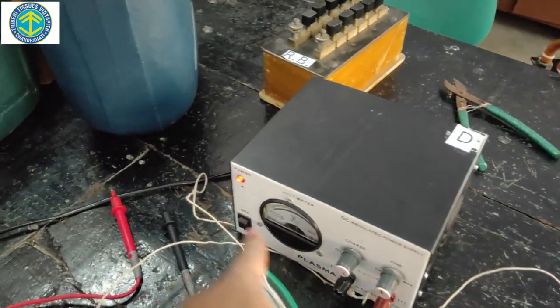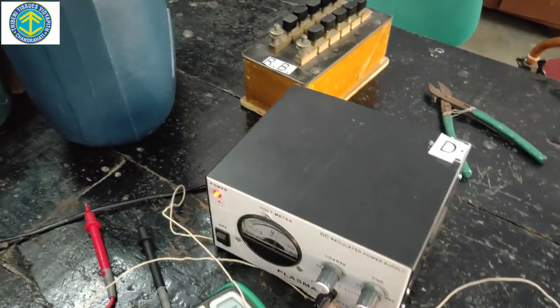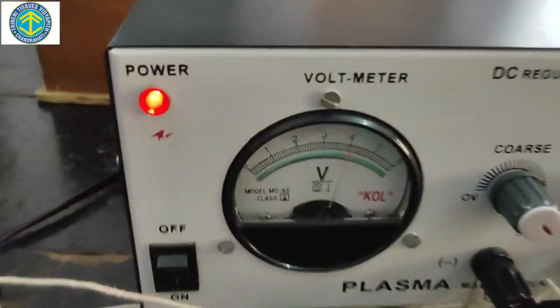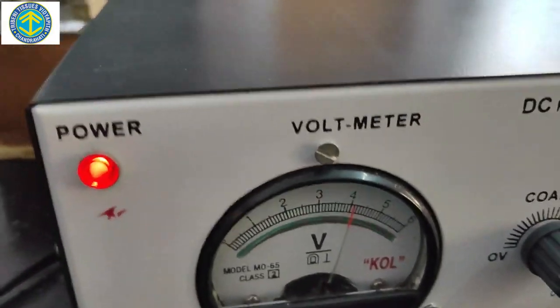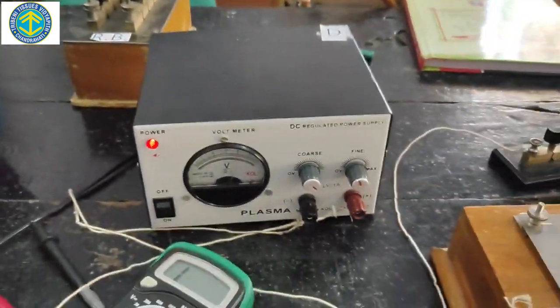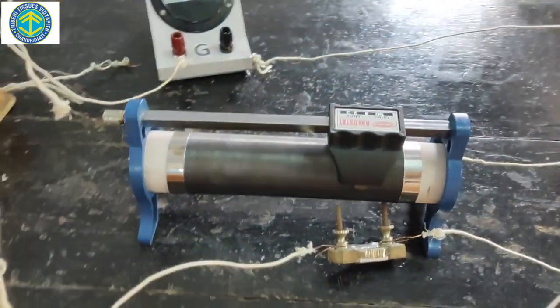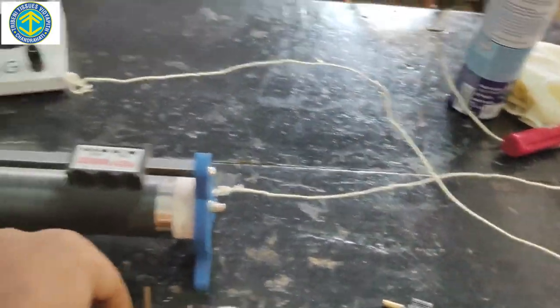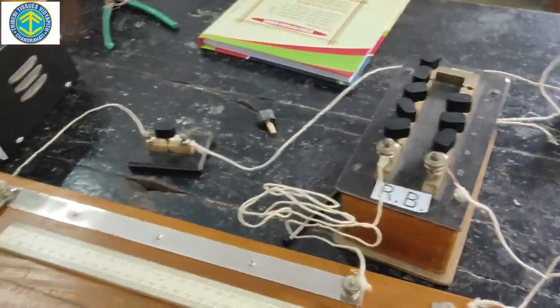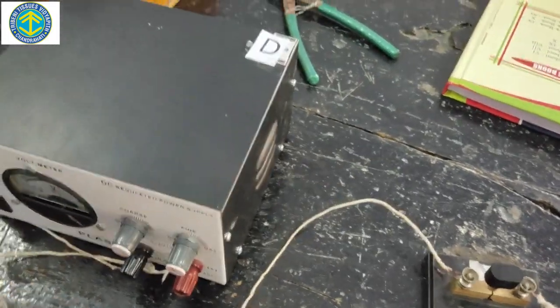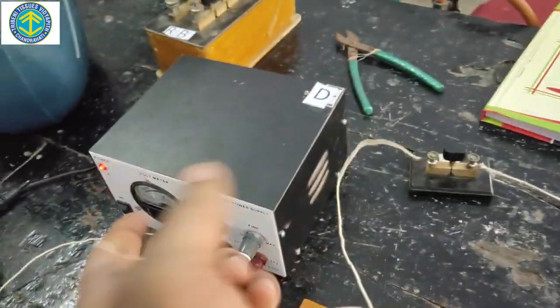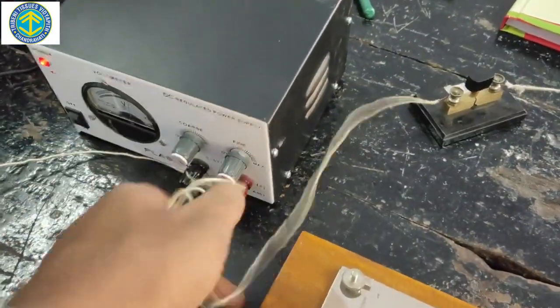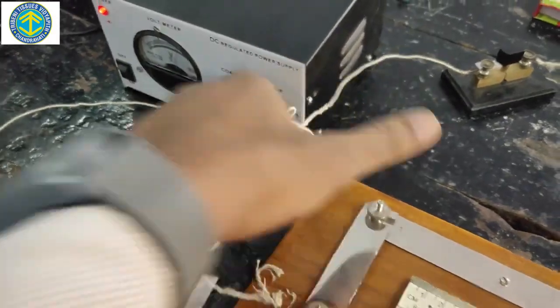Now we have turned on the circuit. See, the indicator is red. And here you also see the voltage is 4 volts. So this voltage is supplied to the circuit. Now I'll check whether this circuit is working properly or not. Whenever you turn on the circuit, you have to make sure that none of the wires are crossing each other. As you can see, none of the wires are crossing each other. If they are, then you have to correct it so that none of the wires are crossing over each other.